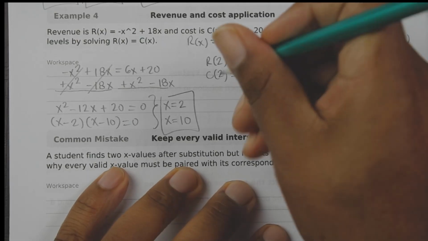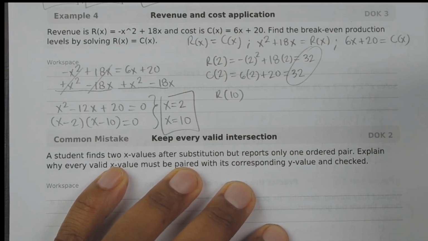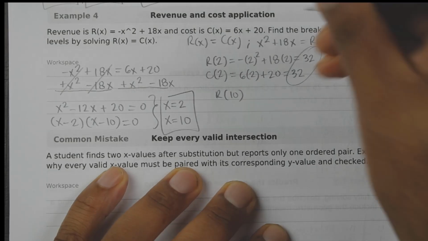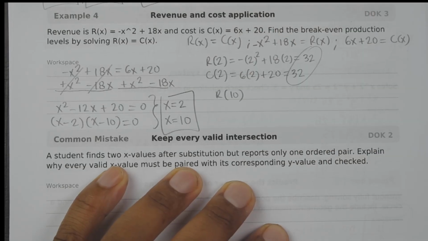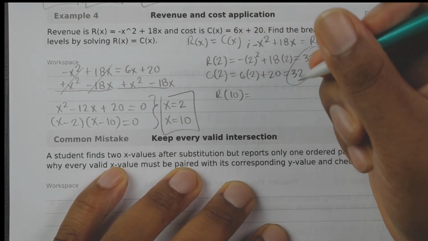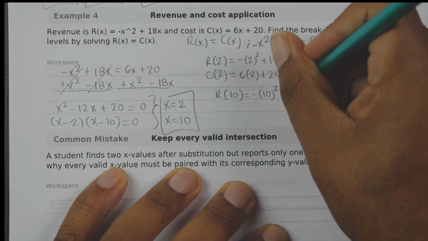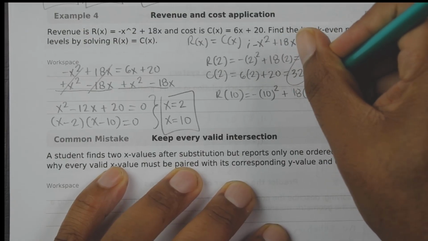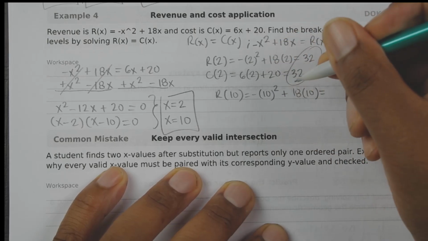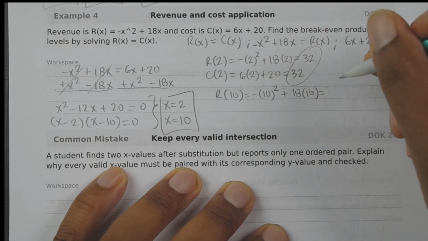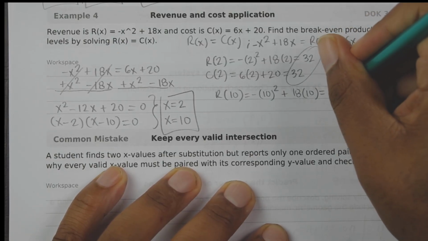Now we need to check 10. Again, that's a negative. So this would be negative 10 squared plus 18 times 10. That would be negative 100, and then negative 100 plus 180 would be 80.